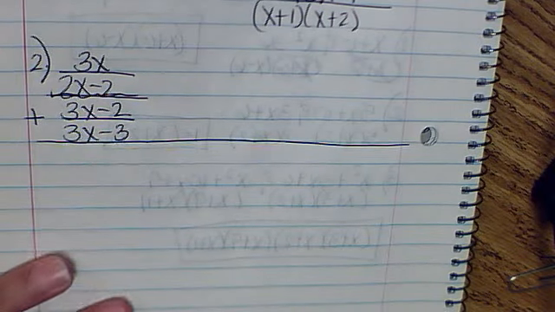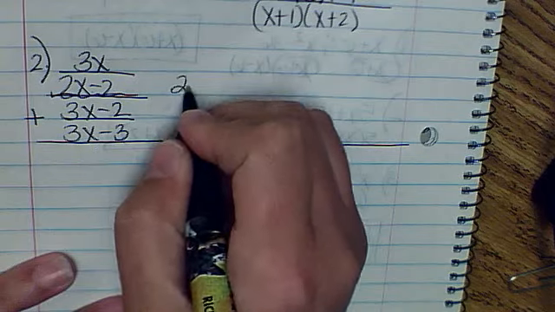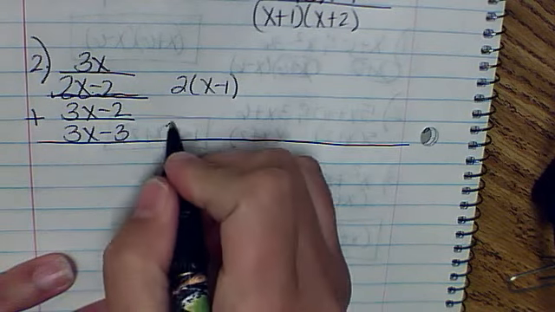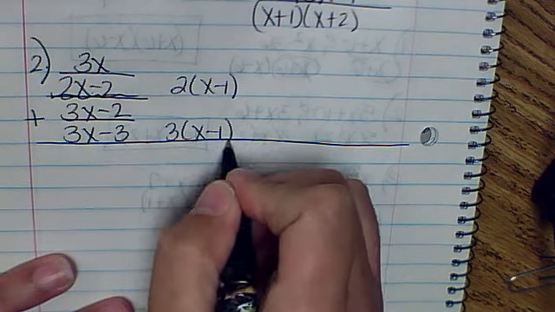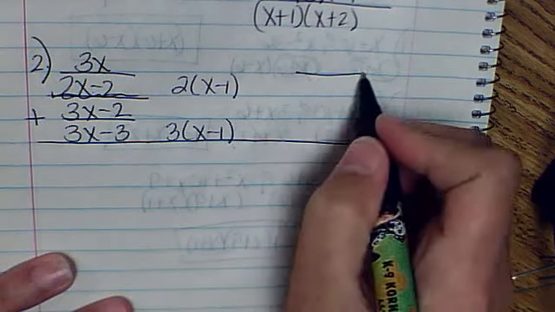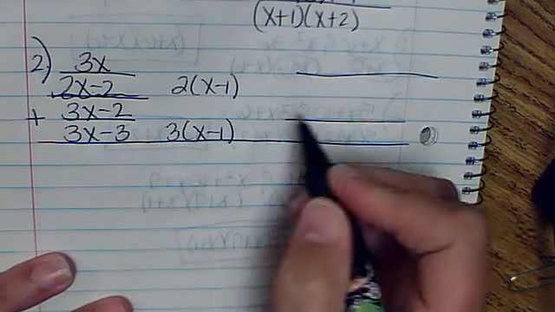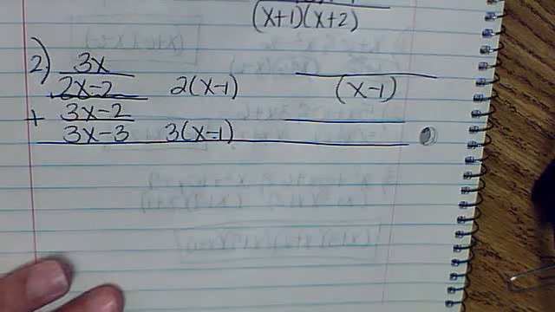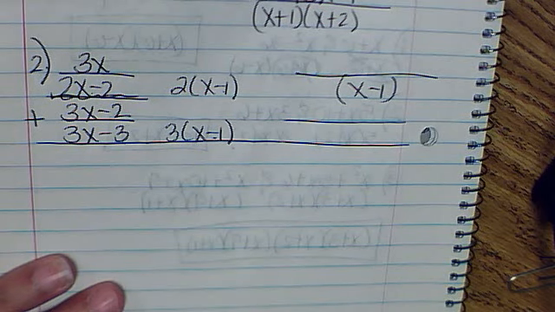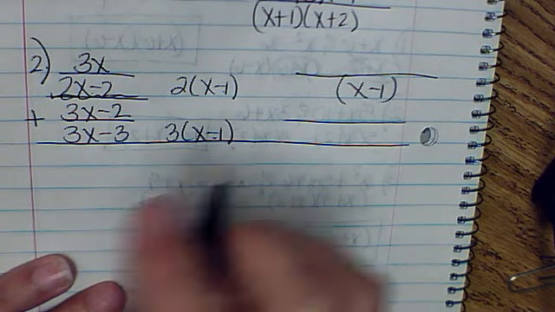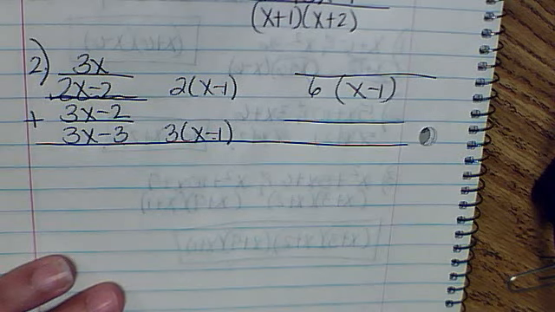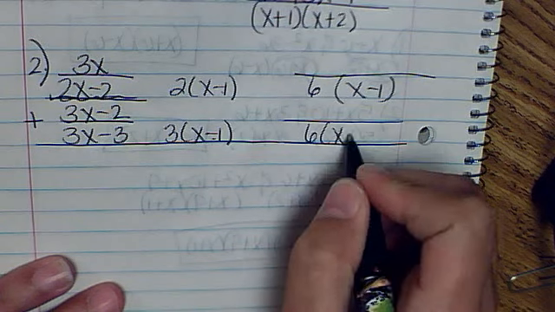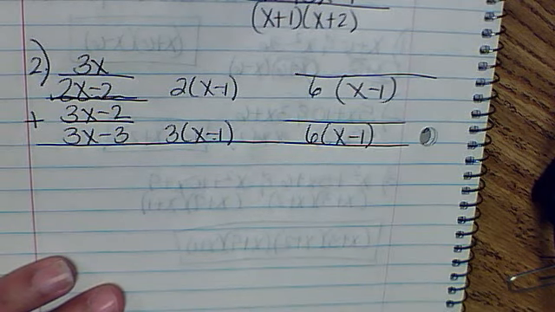So I factor my denominators. 2x minus 2 factors into 2 and x minus 1. 3x minus 3 factors into 3 and x minus 1. So for my common denominator, they both have x minus 1s, so I pull that over. There's a 2 left over and there's a 3 left over, so I multiply those. 2 times 3 is 6. So my common denominator is 6 and x minus 1.